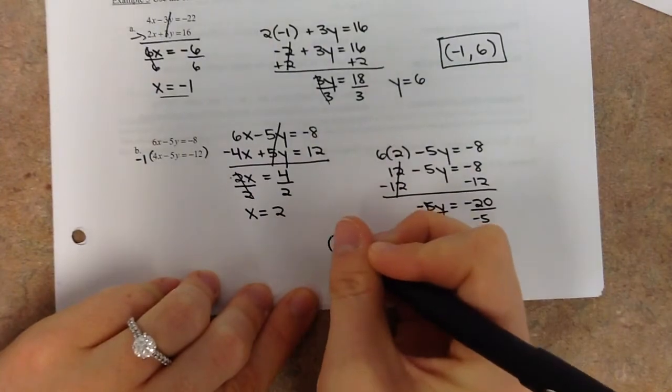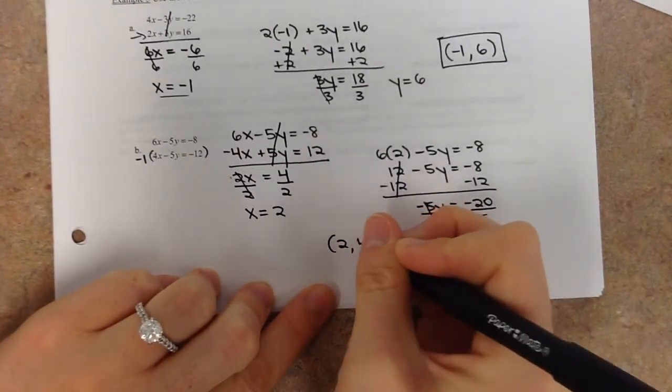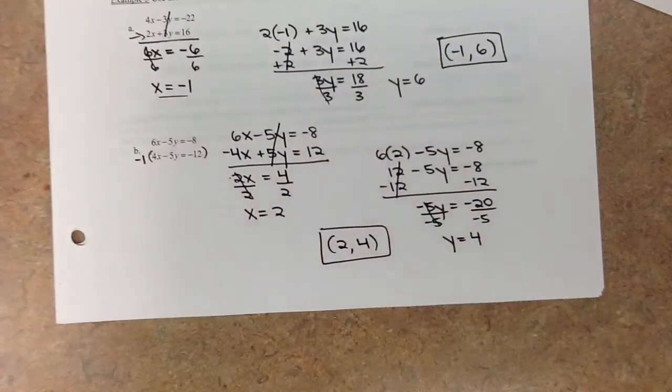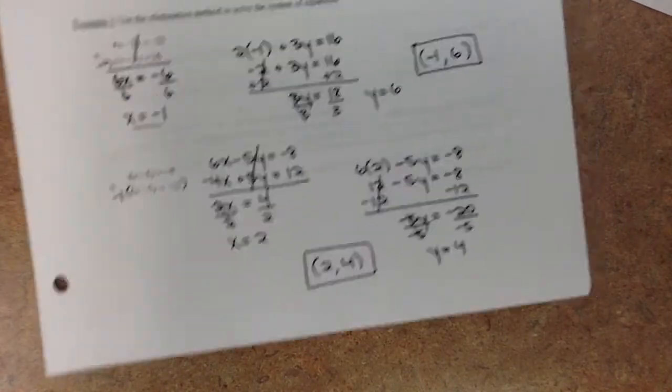So again, write my answer in an ordered pair. First the 2 for x, and then the 4 for y, and that is where those two equations intersect each other.